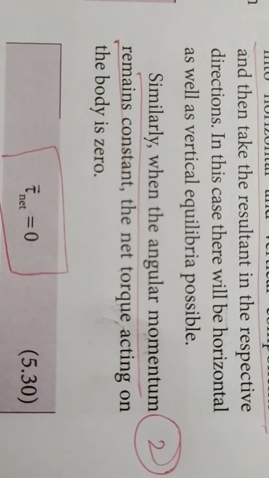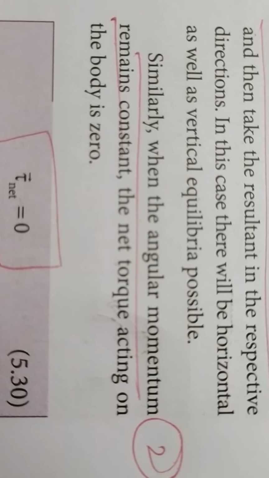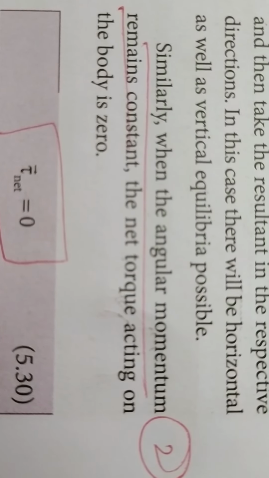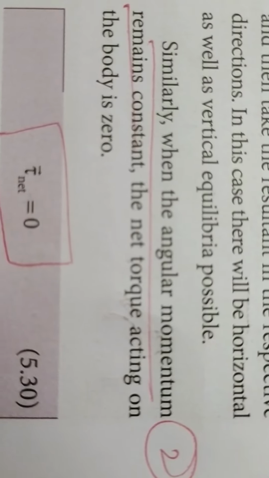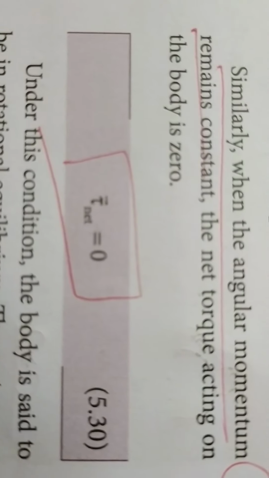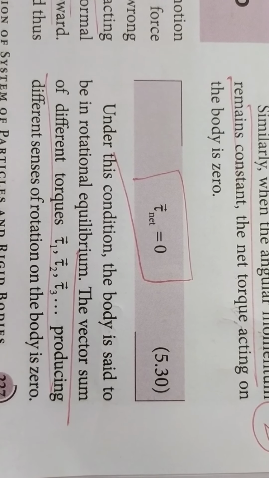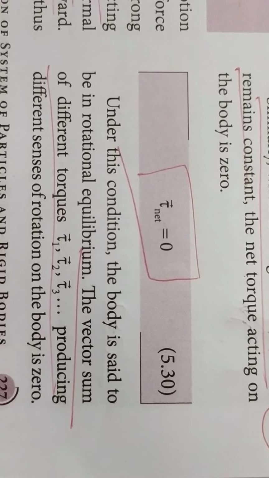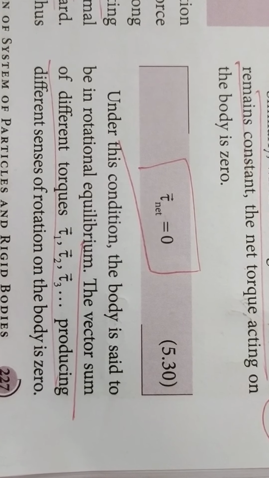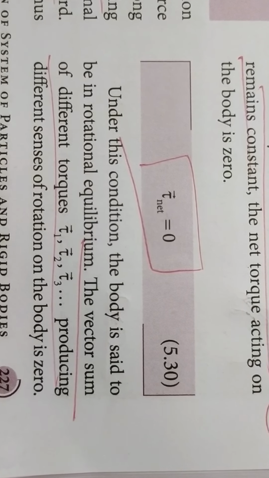And when you take angular momentum, it is constant when the net torque acting on the body is 0. That is, tau net vector will become 0, and the body is said to be in rotational equilibrium. Here also the vector sum of tau 1 vector, tau 2 vector, tau 3 vector, which act in different directions, becomes 0.